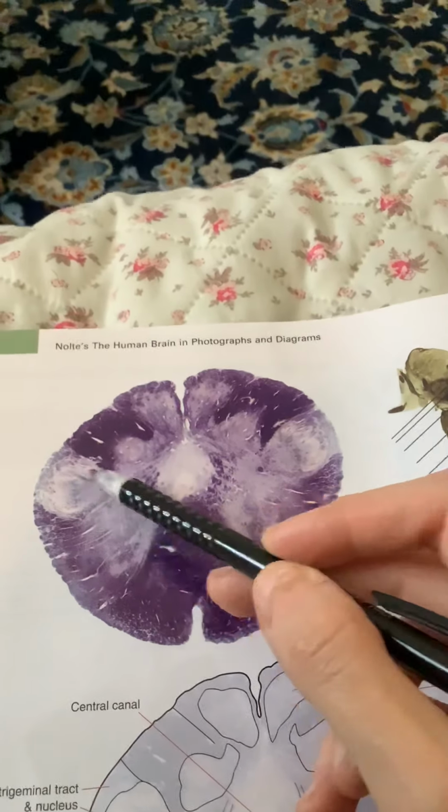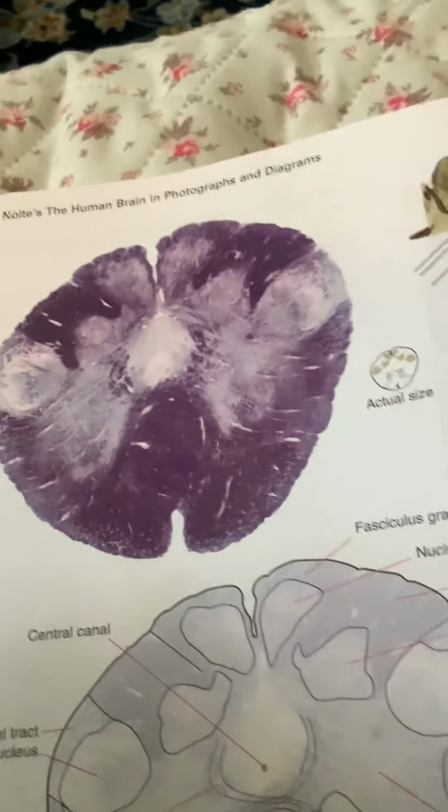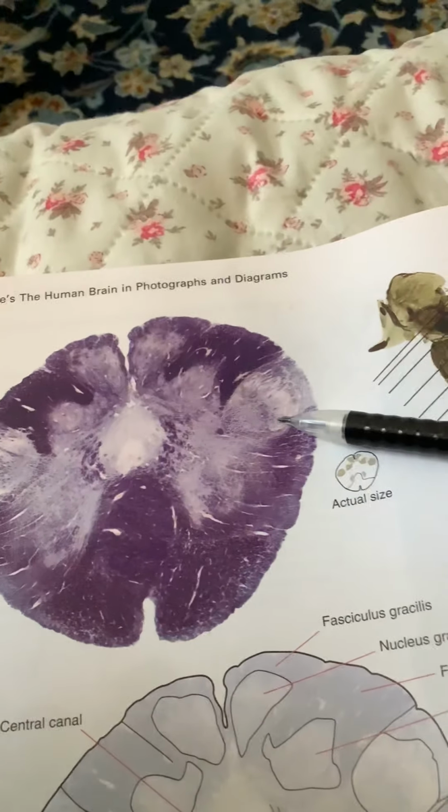So this looks very similar to the substantia gelatinosa, which relays pain, temperature, and crude touch from the body below the head. But this isn't the substantia gelatinosa.